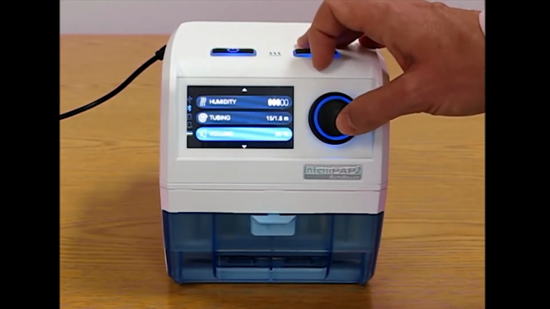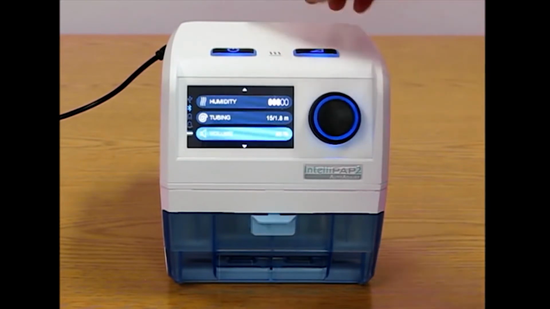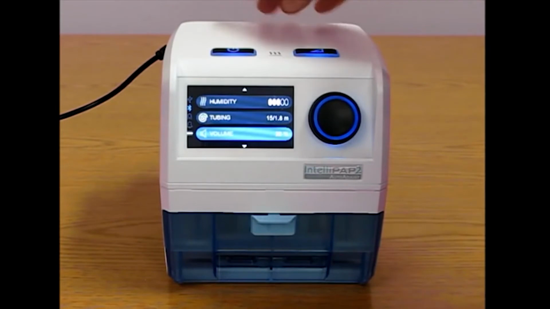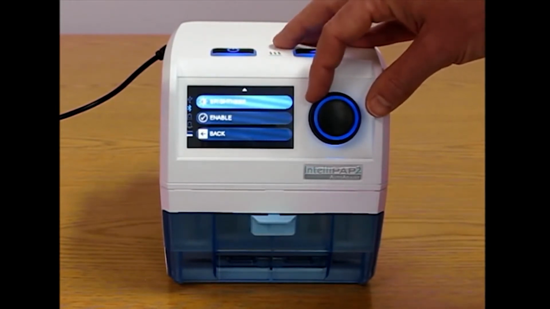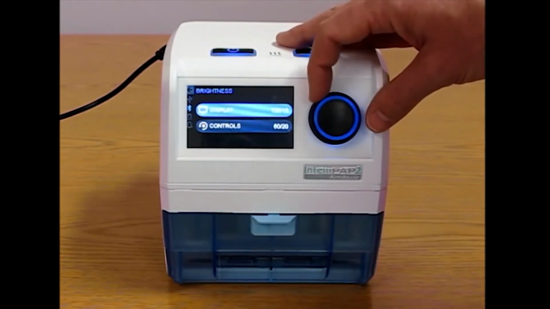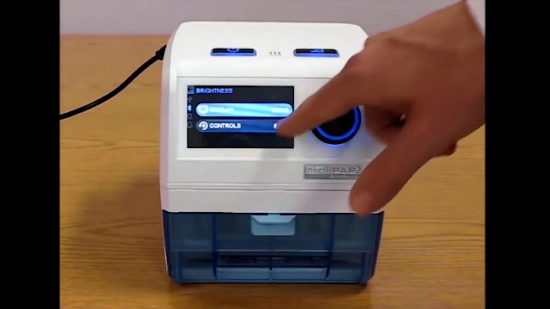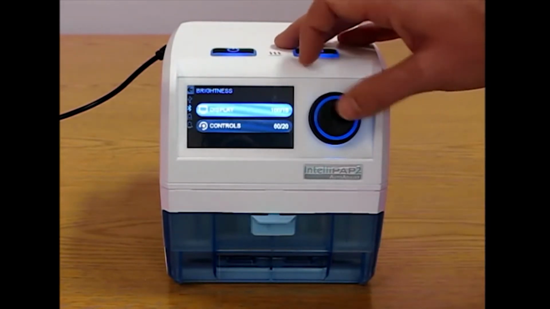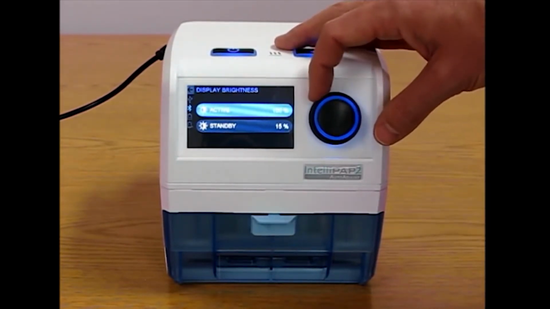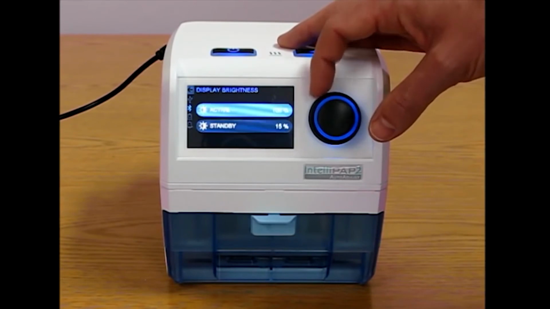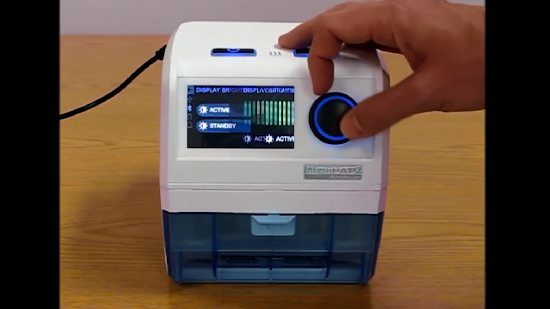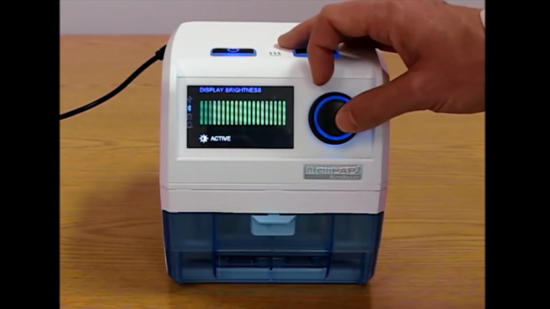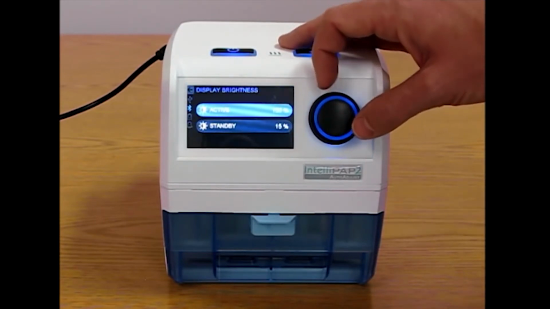The volume control is the master volume for the sounds you hear when there is an error or you place the SD card. The brightness, and this, the patient can change the brightness of the display and the controls. And again, they can change the active or standby brightness. And they cannot lower the active brightness below what the standby brightness is.